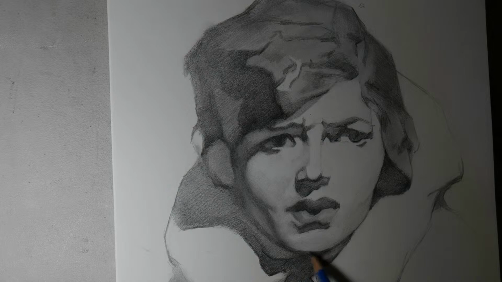So just kind of trying to build up that little bit darker of a halftone shape in the chin.